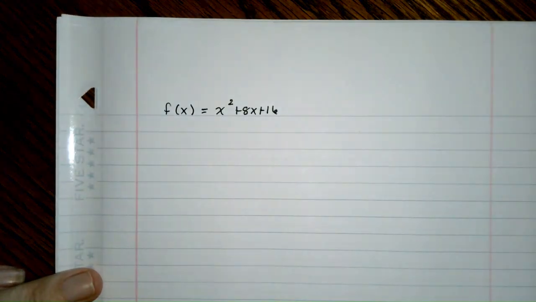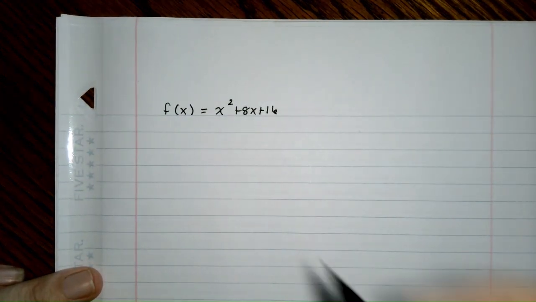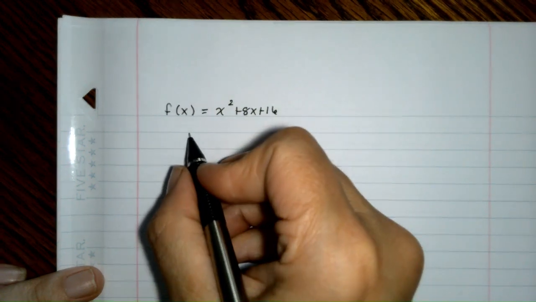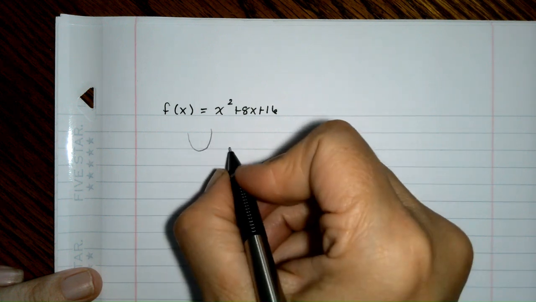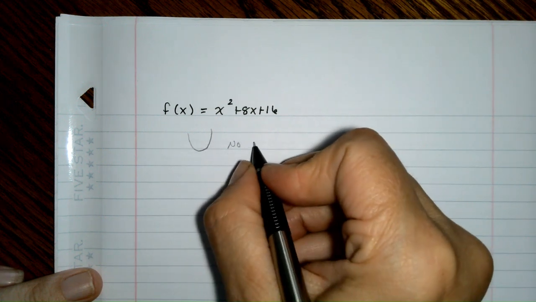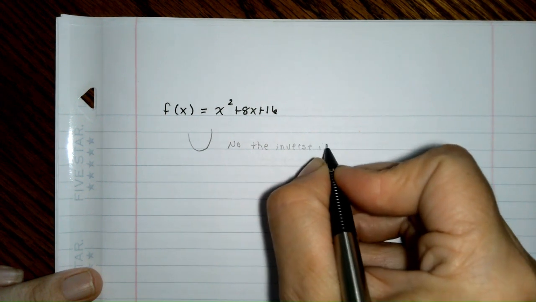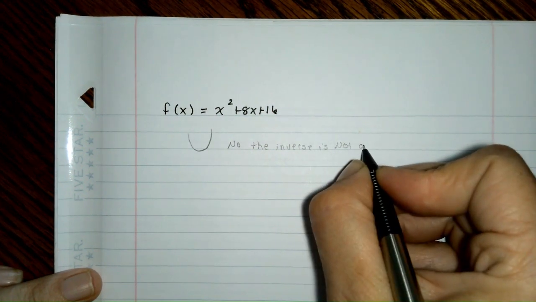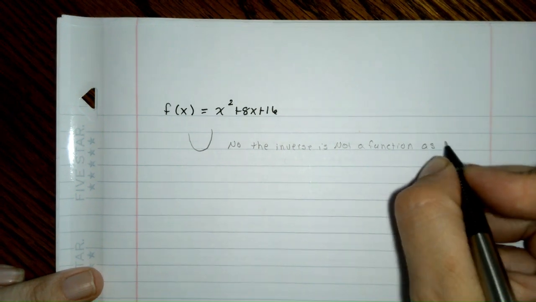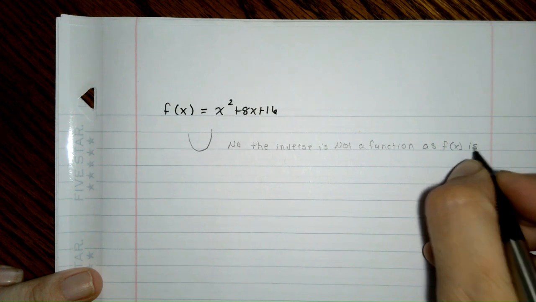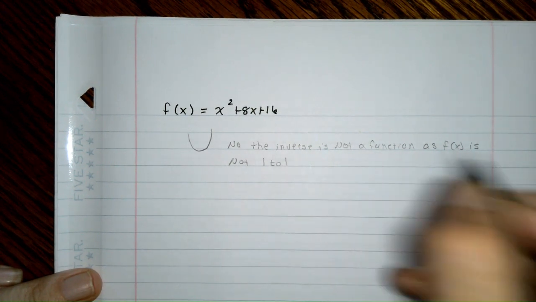Okay, is this one-to-one? Is the function an invertible function? Okay, so it makes a parabola. So it passes the vertical line test, but it fails the horizontal. So no, the inverse is not a function, as f of x is not one-to-one.